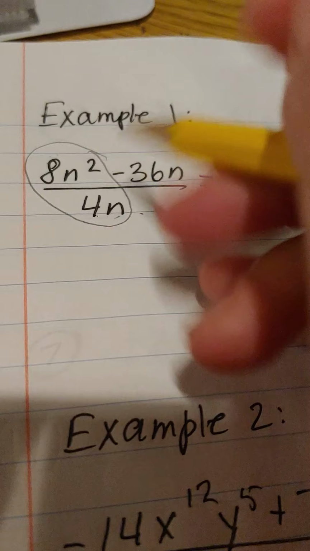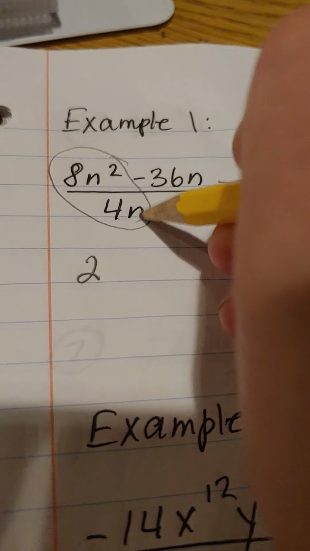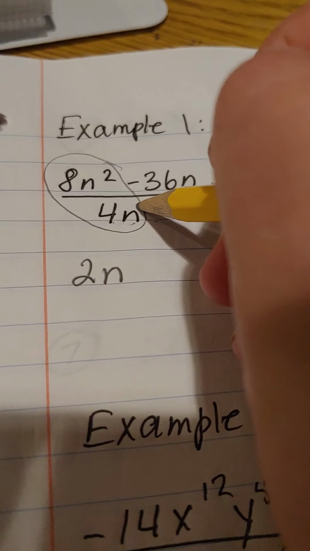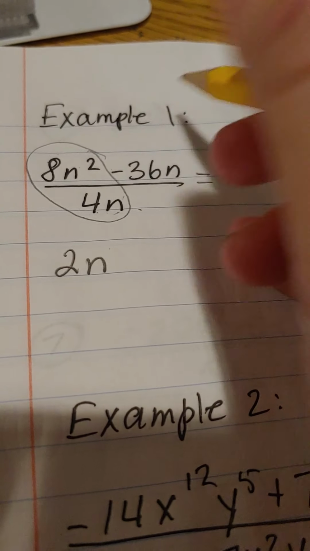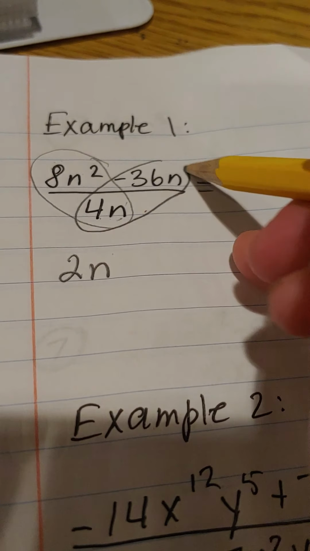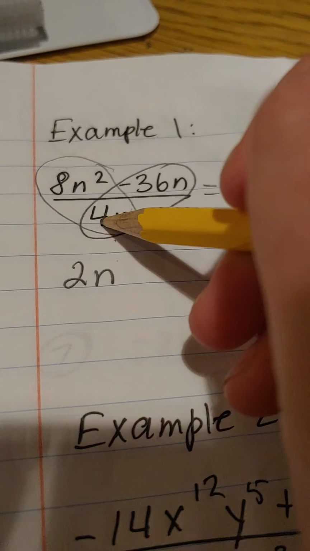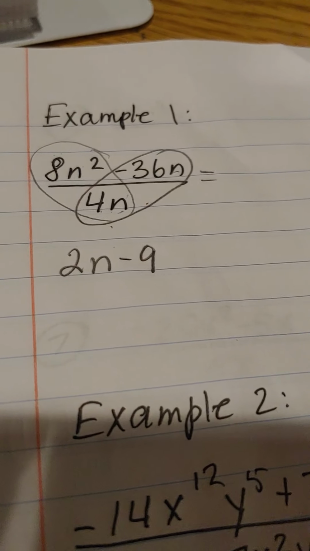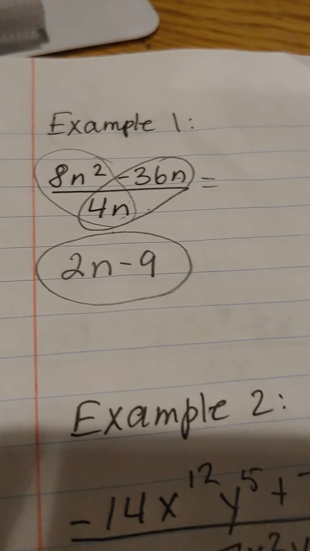8 divided by 4 is 2. n squared divided by n is n, so power 2 minus power 1 is power 1. Now we have to divide negative 36n by 4n. Negative 36 divided by 4 is negative 9, and n divided by n is 1. So 9 times 1 is 9. So this is your final answer for this example.